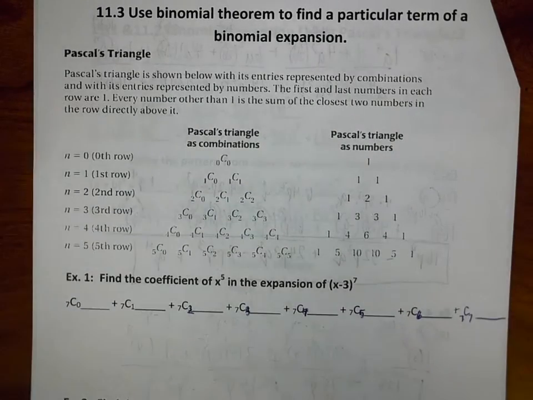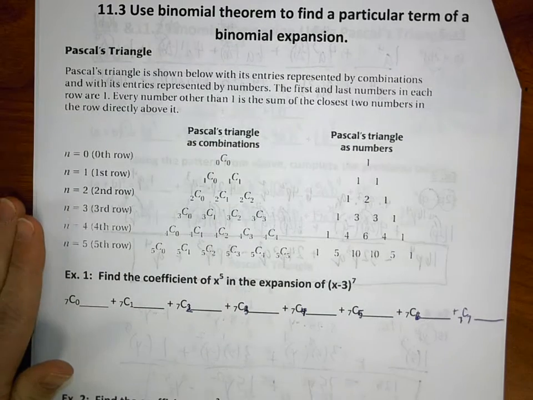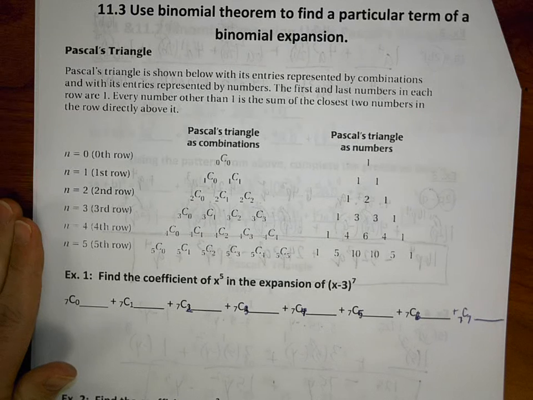Okay? So we're going to kind of read through this here, but before that, can somebody read this paragraph for me? Nobody wants to? I'll do it.